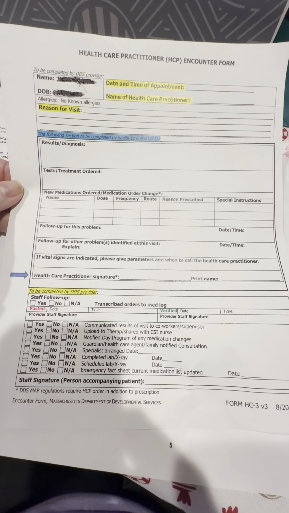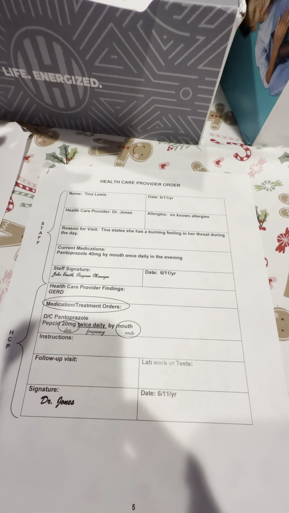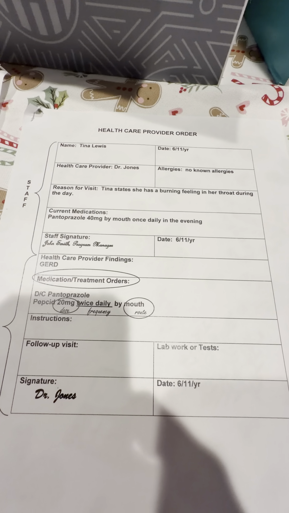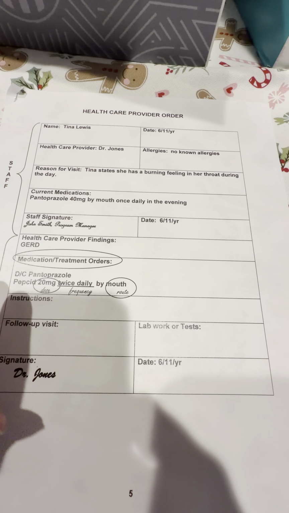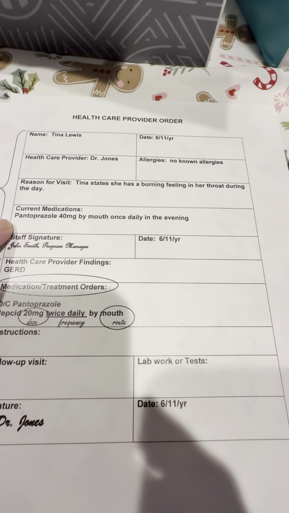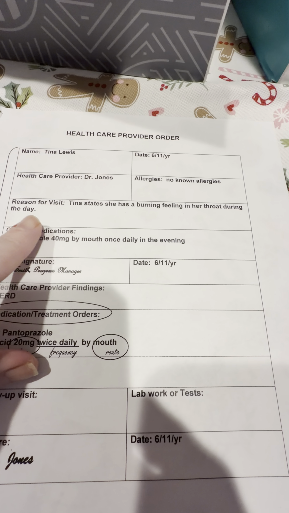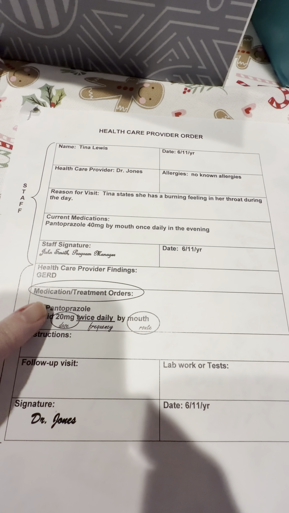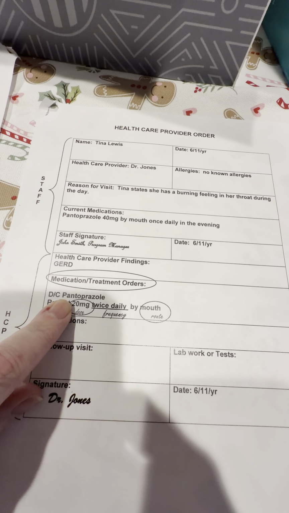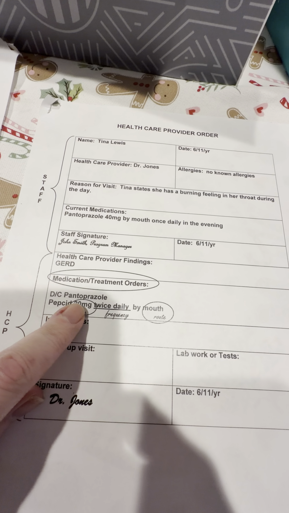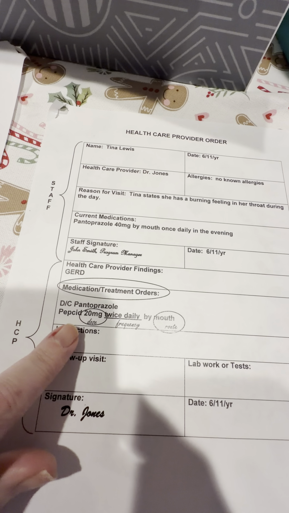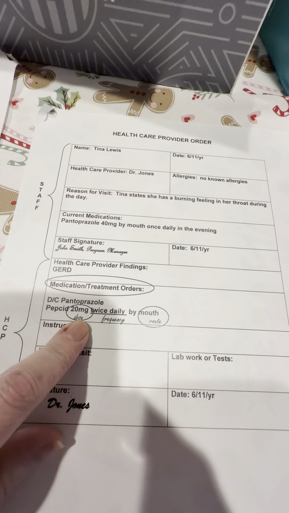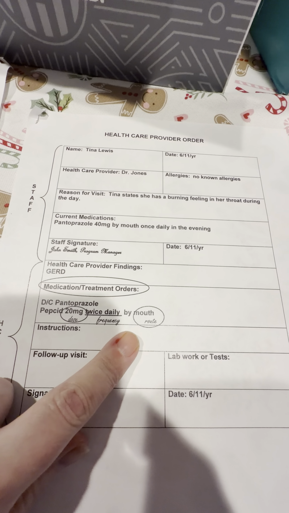So this may look familiar to you. To make it simple, this is what MAP uses. And I can see that she went to the doctor because she has burning feeling in her throat. And then the doctor is discontinuing the pantoprazole and starting Pepcid, 20 milligrams twice daily by mouth.